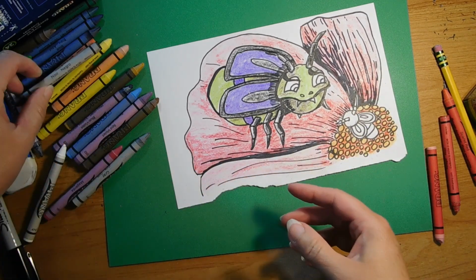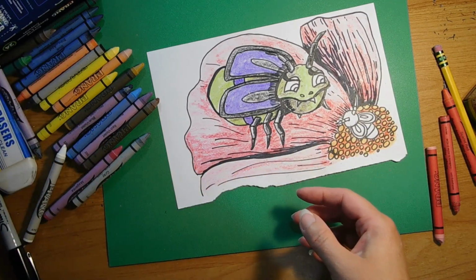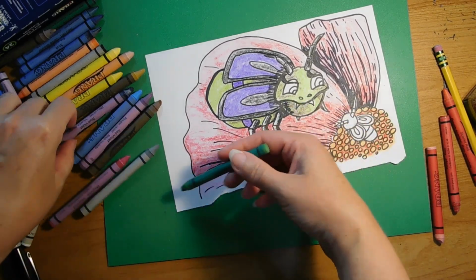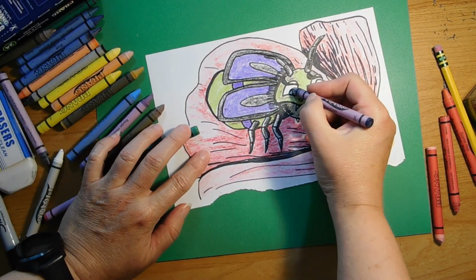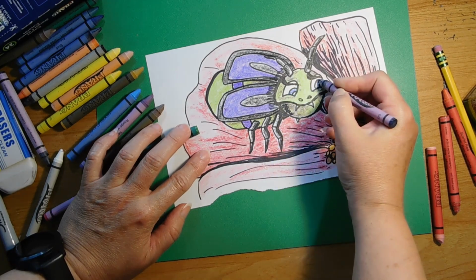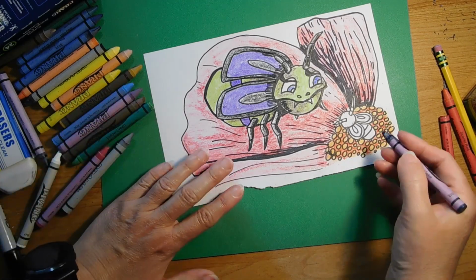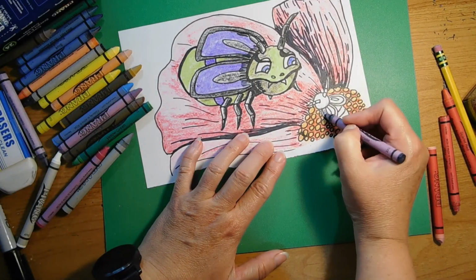Alright, let's color its eyes in. Let's make them green. Green, purple, purple. Make them purple. There we go. Color this guy in.